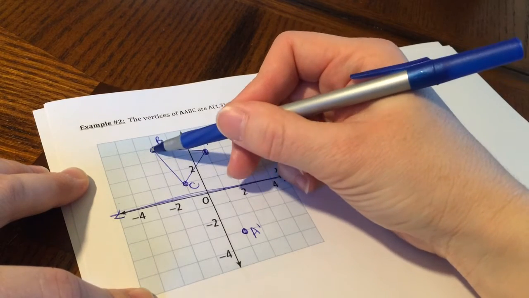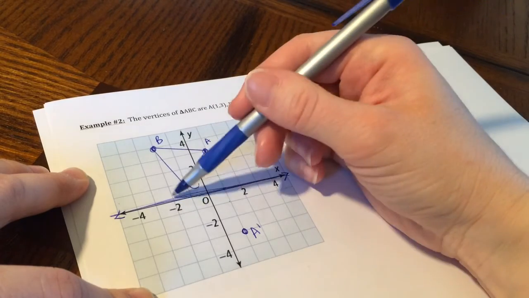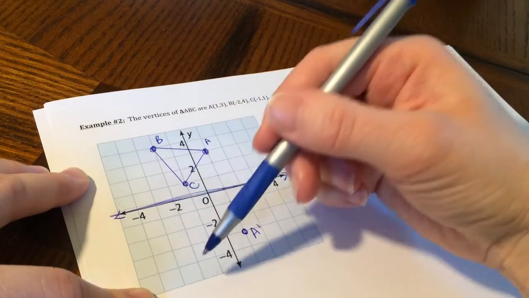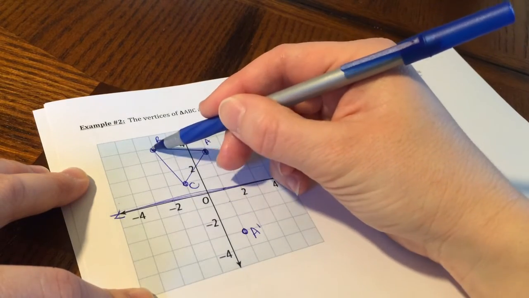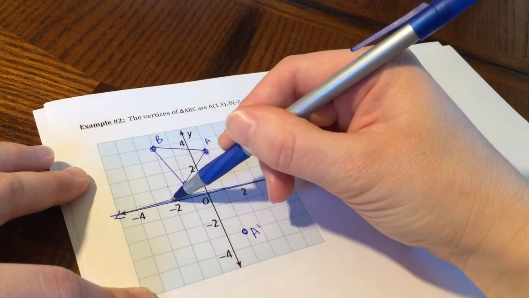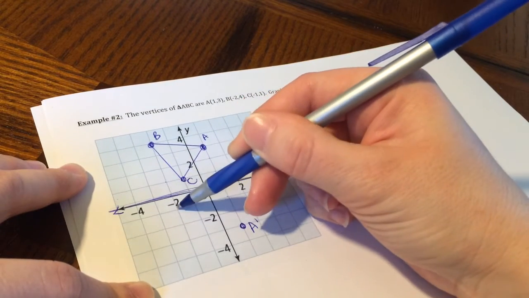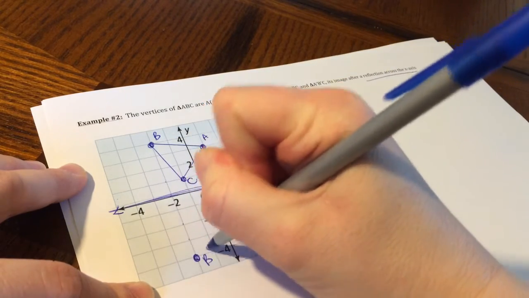Okay, now let's do B. We have to figure out how many units B is from the line of reflection, and then we have to reflect it that same amount on the other side. So point B is 1, 2, 3, 4 units away from the line of reflection, which means B prime is going to be 1, 2, 3, 4 units away on the other side.